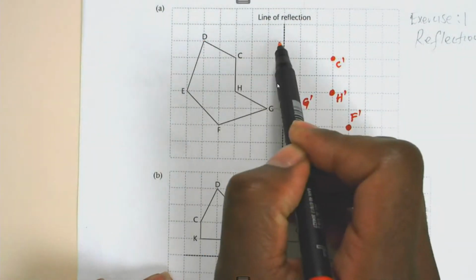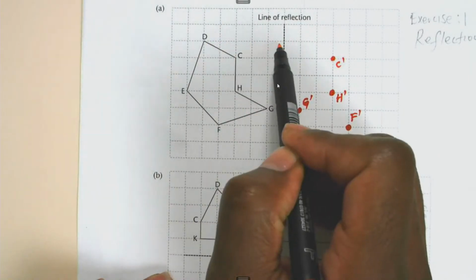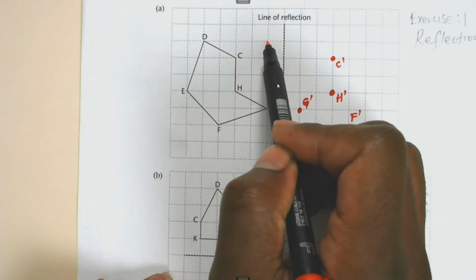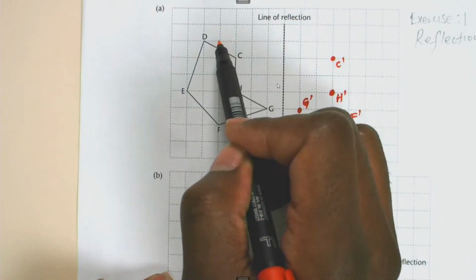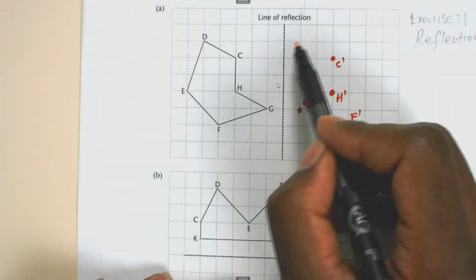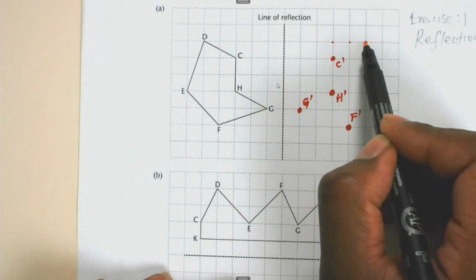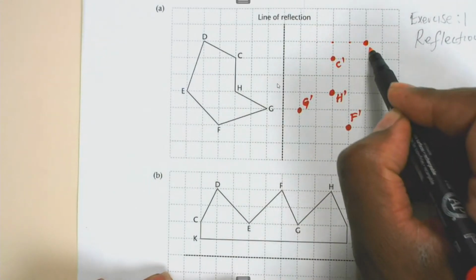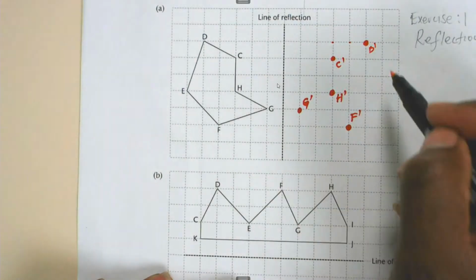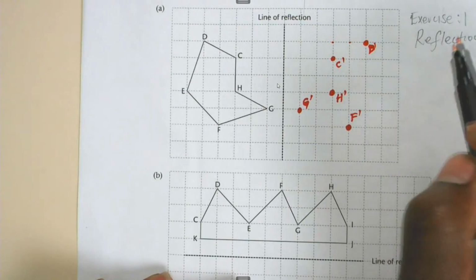Point D, we check how far it is from the line of reflection. How many units is it from the line of reflection? Again, 1, 2, 3, 4, 5 units. Then we're going to count 5 units to the right. 1, 2, 3, 4, 5 units. There we'll have our D prime. Let me just make this D to be D.